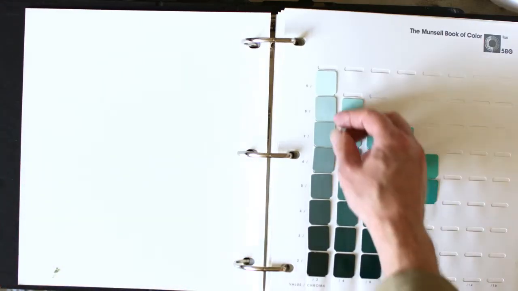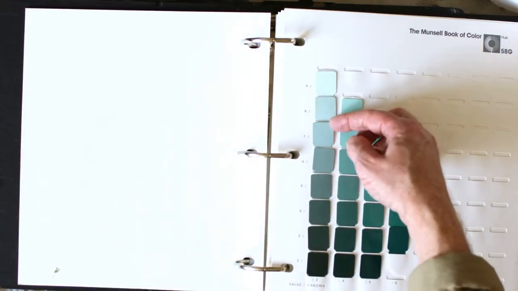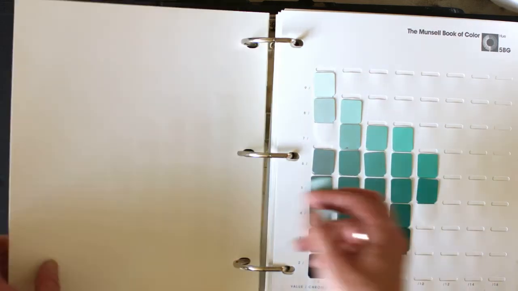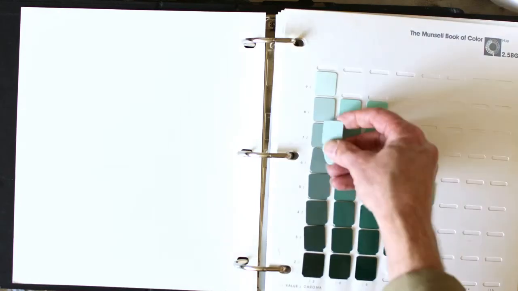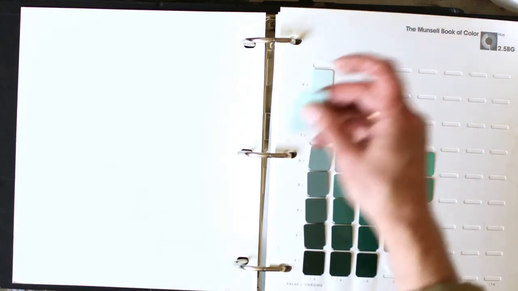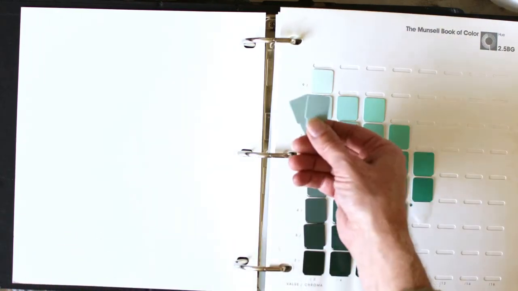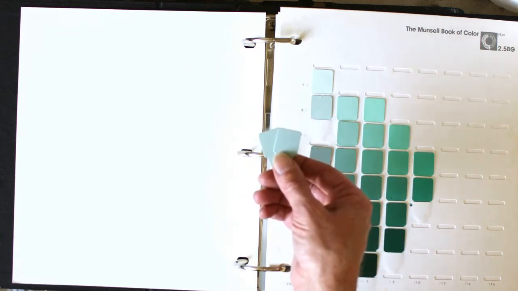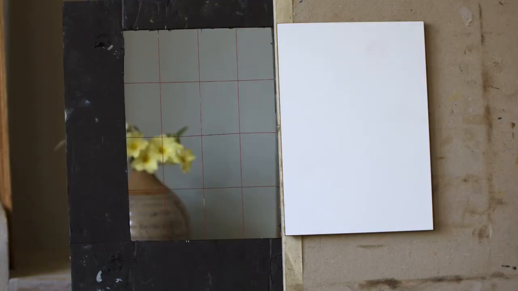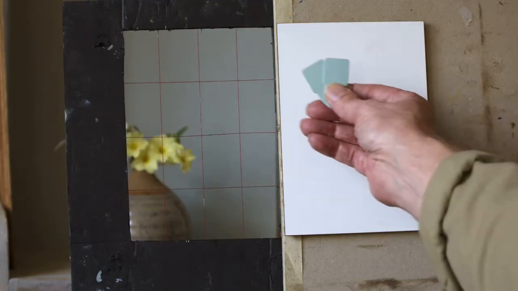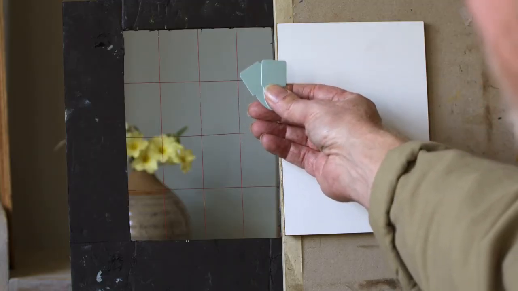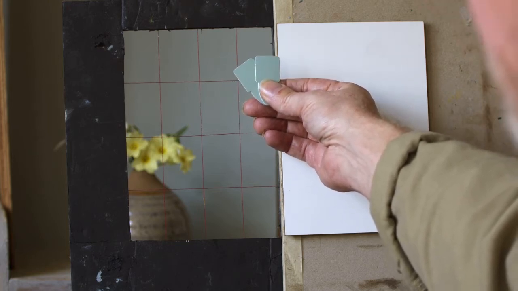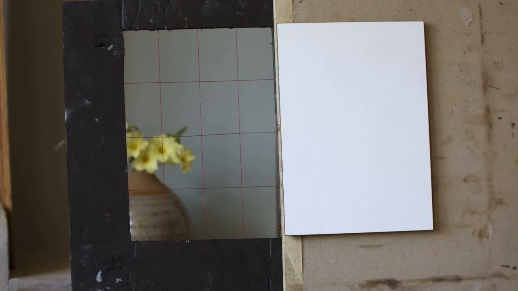I would say we're probably, for the light part, it's probably about a value 7. It's low chroma. It's actually closer to grey than this. Let's try the next one along as well, slightly more green. Okay, so I've got these two as a guess. And I'm going to do the same thing. I'm going to hold them over. The value is too high. You can see that immediately, right? And the chroma is way too high.